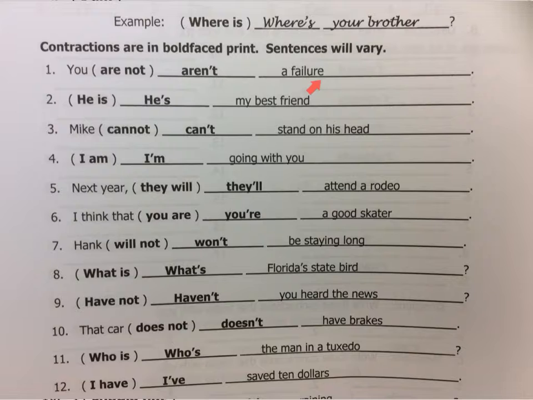You aren't a failure. Check the spelling. He's my best friend. Period at the end. Go ahead and put your own periods. Mike can't stand on his head. Period. I'm going with you. Period. Next year, they'll attend a rodeo. I think that you're a good skater. Hank won't be staying long.